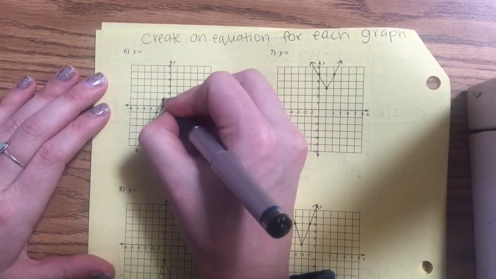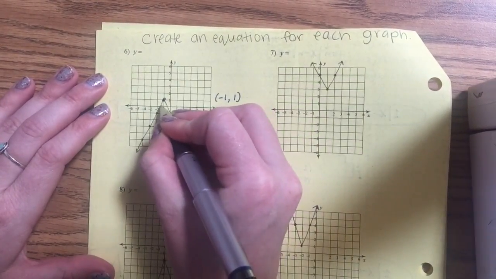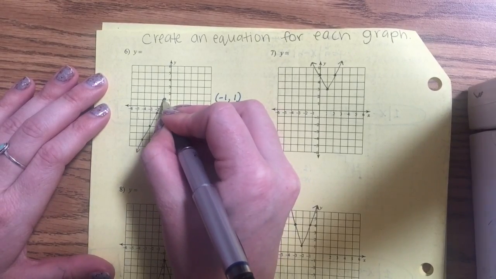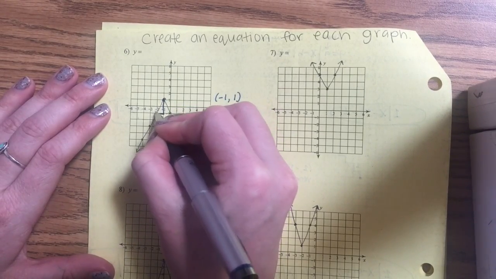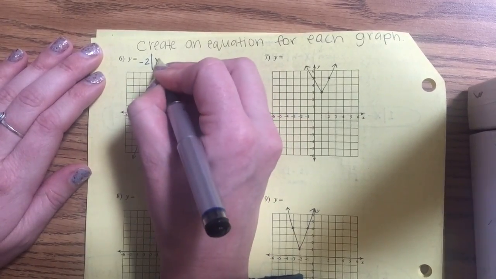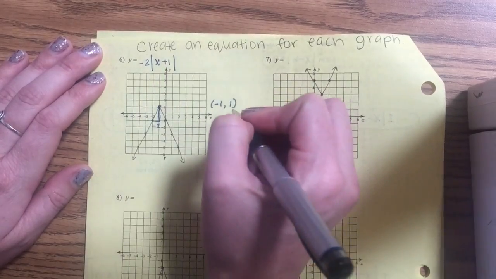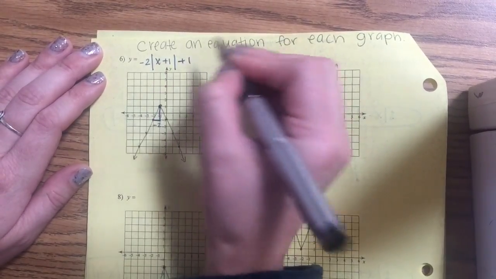Example 6, I take out my vertex, negative 1, 1. Then I check my slope, it goes down 2 this time over 1. So I have negative 2 absolute value of x. When I plug this in, it changes to a positive 1, and this stays the same positive 1 on the outside.